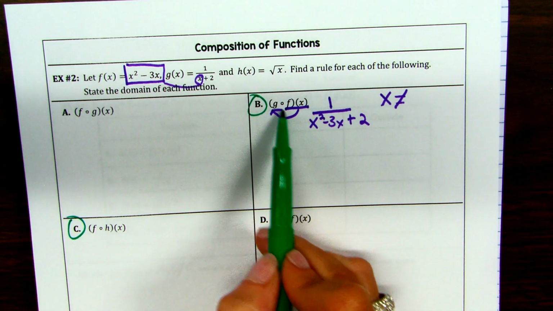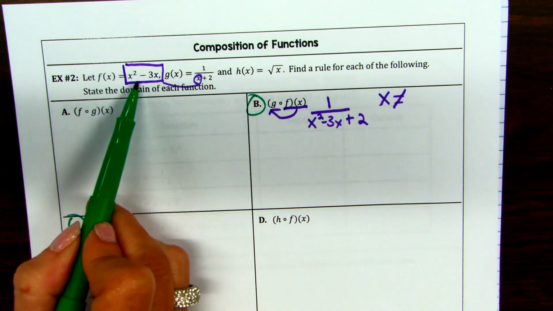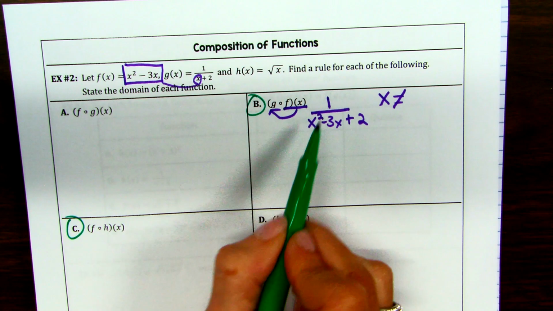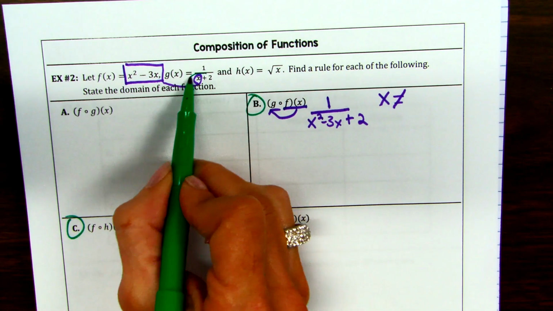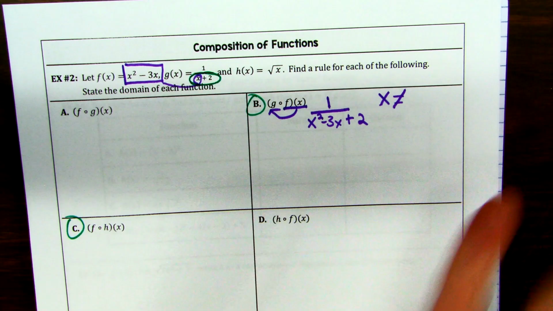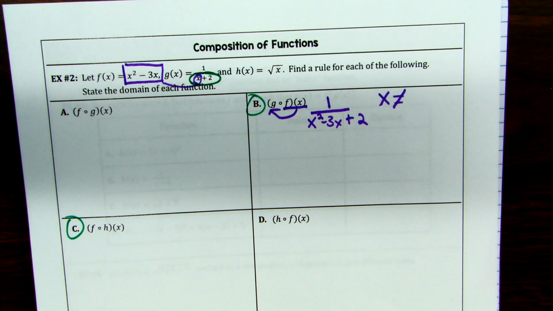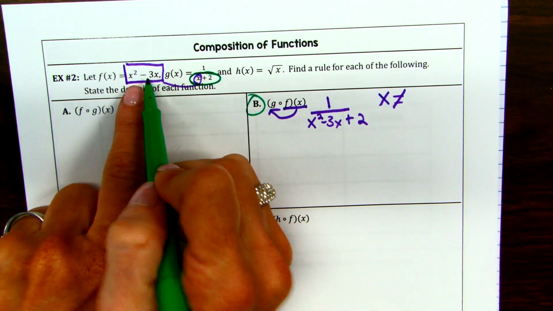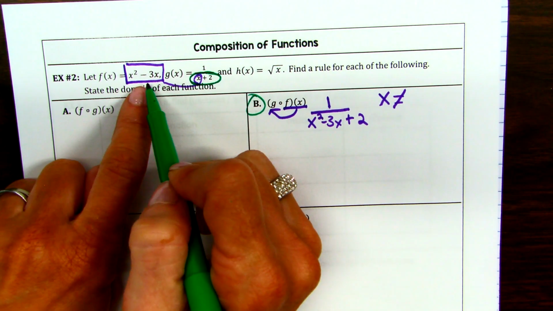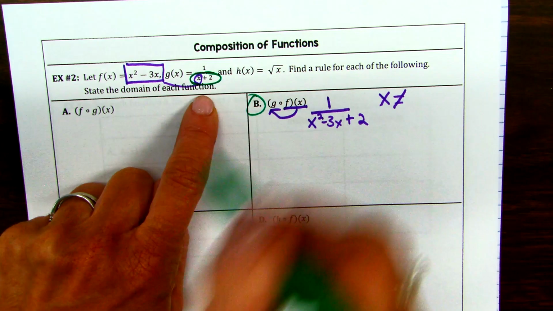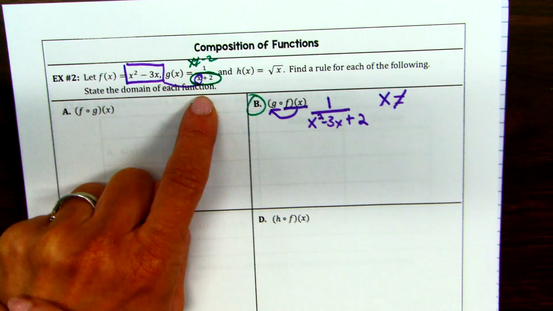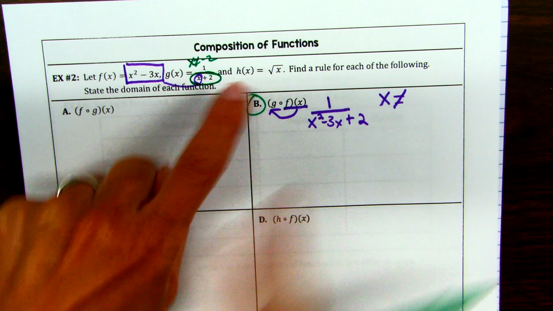f of x had no restrictions, right? F of x was fine. When we plug it into g of x, it's going to change g of x, so we don't have to worry about this denominator, since it was the second one, the one we call the outside, that got plugged into. But if these had been flipped and I was plugging g of x into f of x, I would have had to go back to the original one that I plugged in and say, oh, x can't be negative 2. Let me go over that another way with our next example.